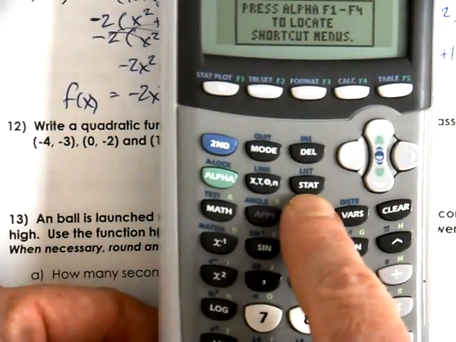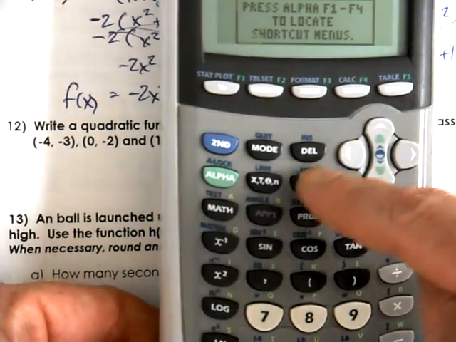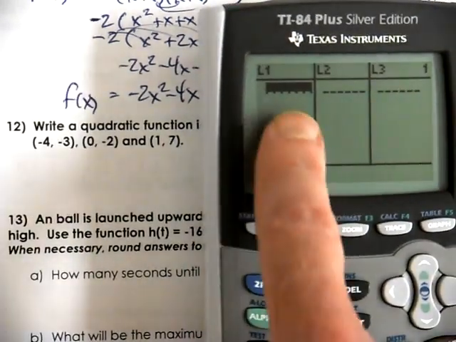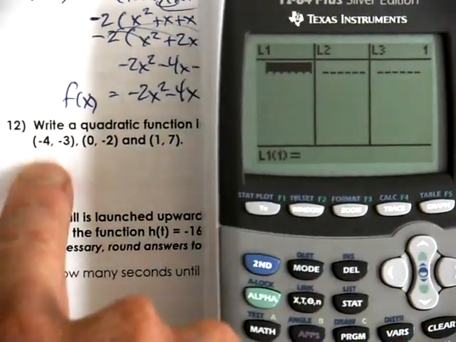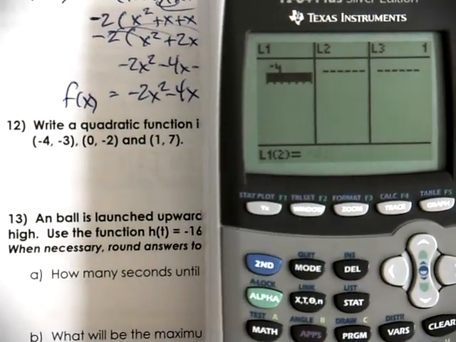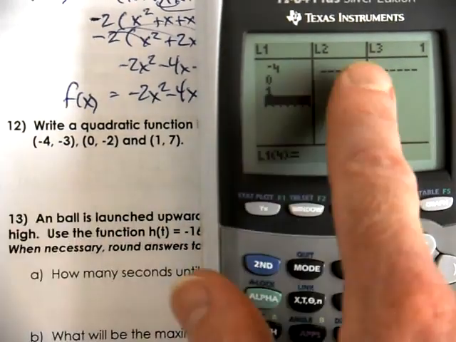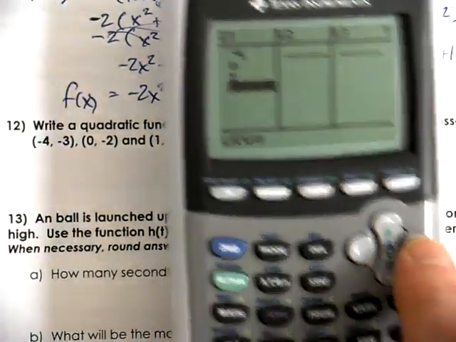We're going to go to stat. You've got to hit the stat button. We're looking for edit. You're going to put your x values in list 1, and now your y values in list 2. So we have to arrow over.